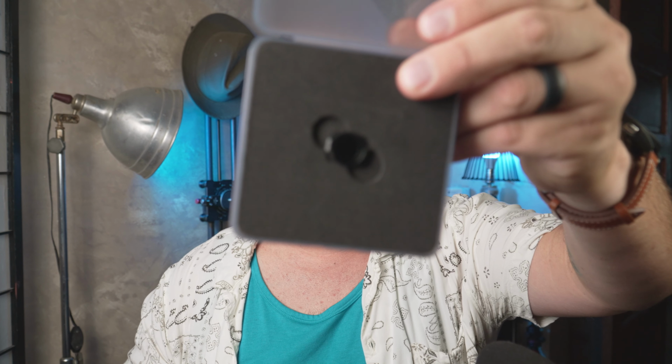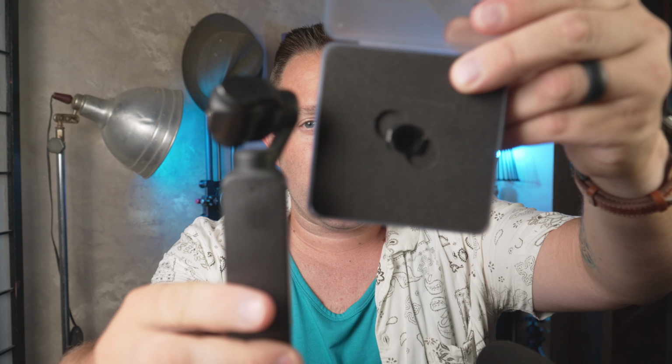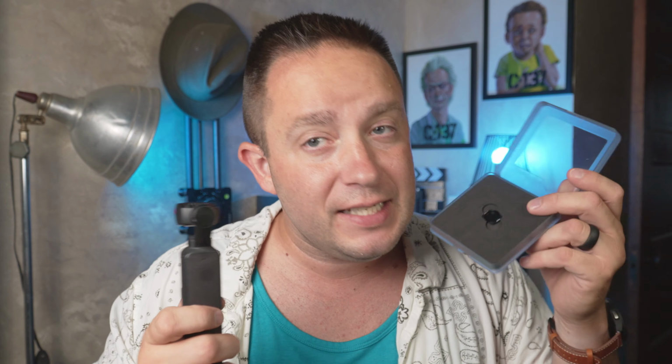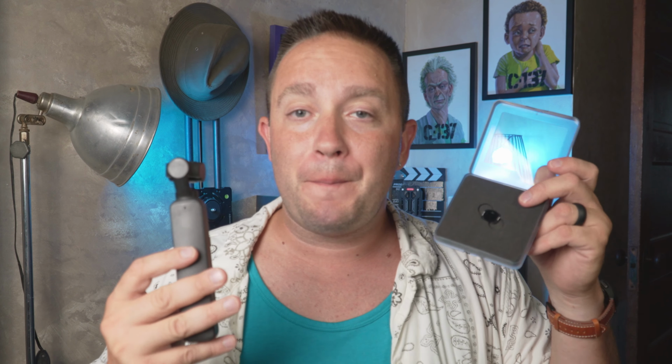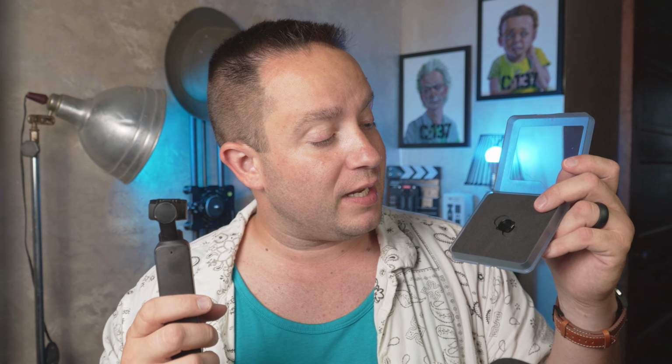A couple days ago, I bought this variable ND filter, that tiny little thing, for my Osmo Pocket 2. It's the ND filter that's labeled as an ND 2 to 400 variable ND on Amazon by Kase. Now, Kase makes a ton of ND filters for all kinds of cameras, so in buying the Kase ND filter as my first choice, I thought I was going to be getting something pretty amazing.